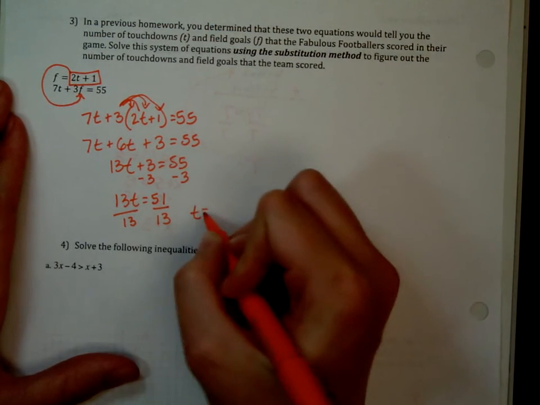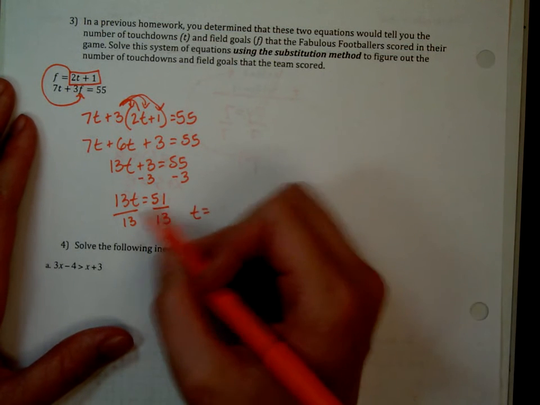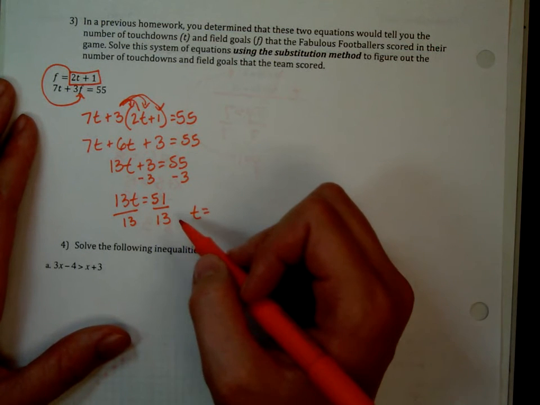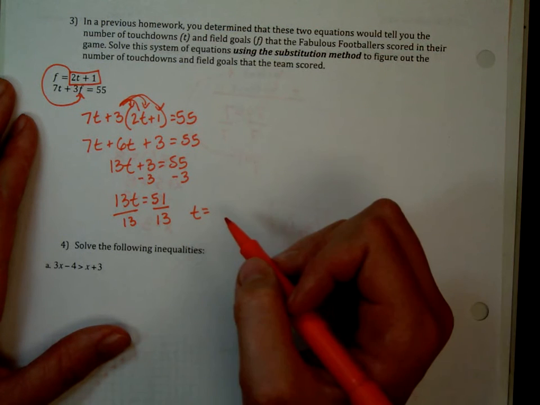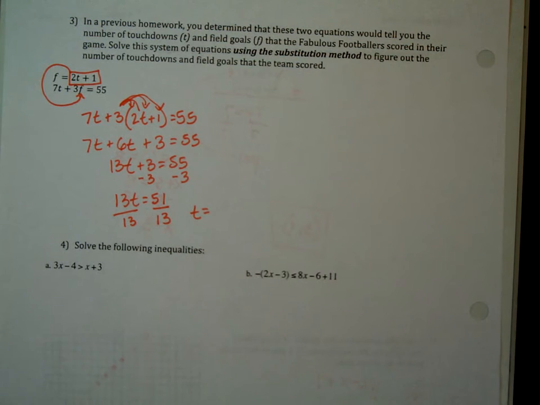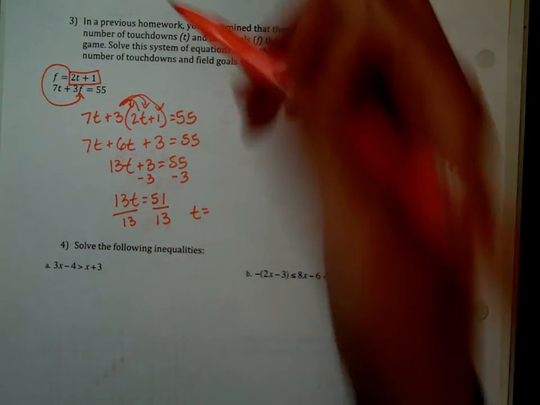And we get that t equals, I think it's 3. 3 times 10 is 30, 3 times 3 is 9. No, that's not right. 51 divided by 13 is 3.9. Let's see, if that's not right, maybe I made a mistake somewhere.